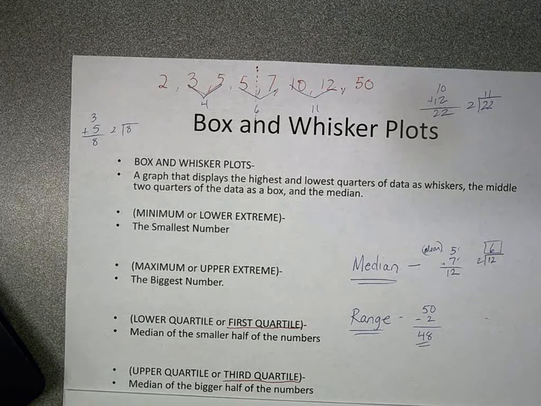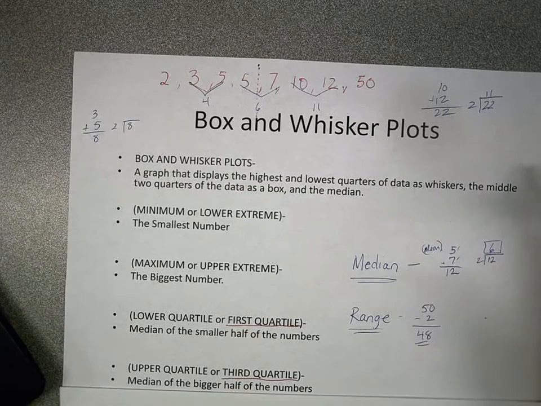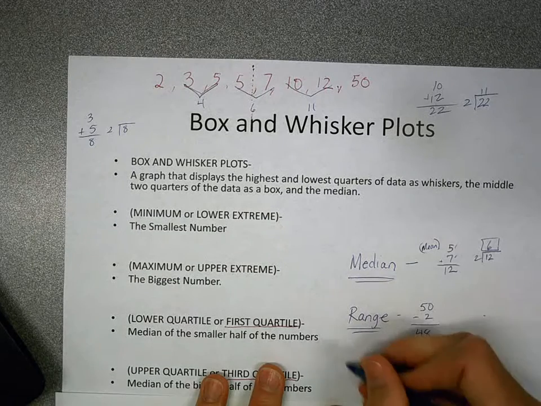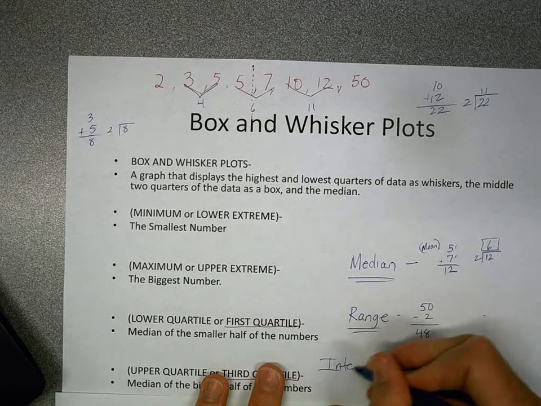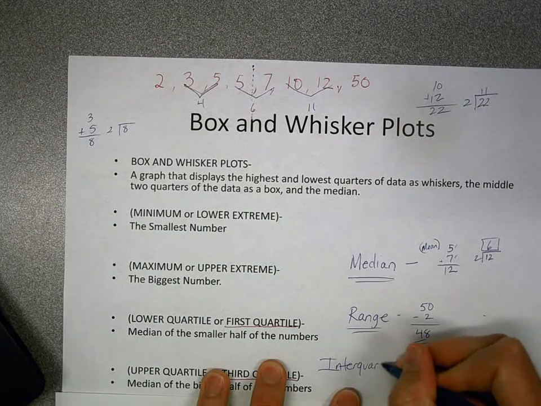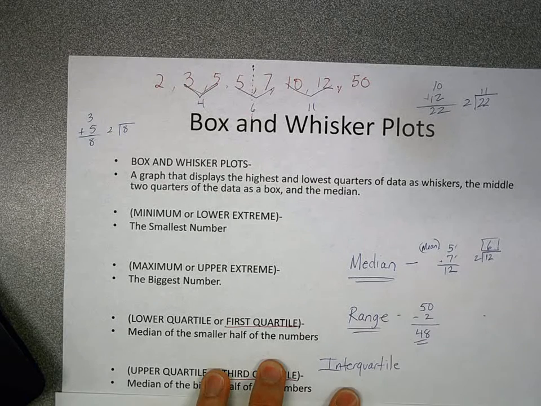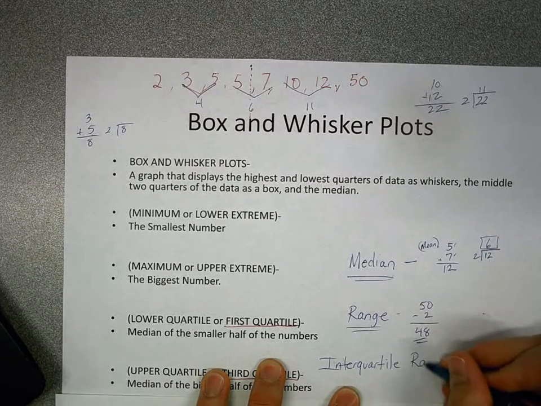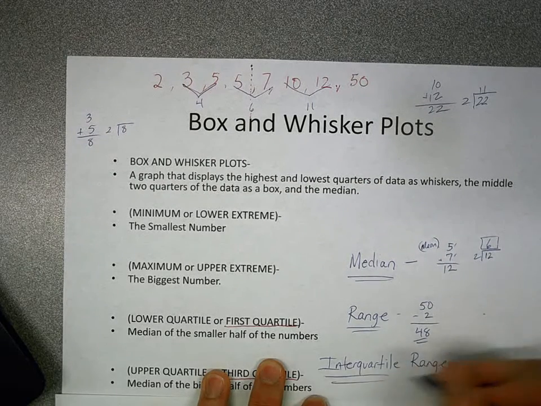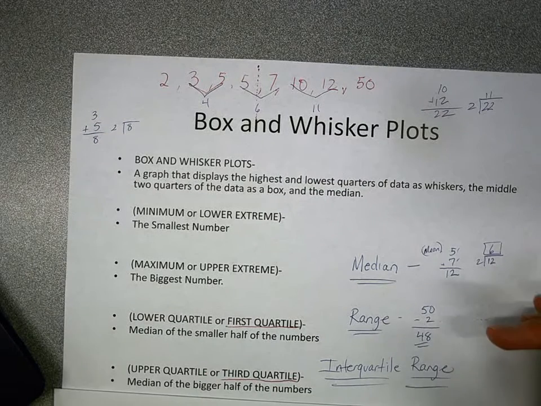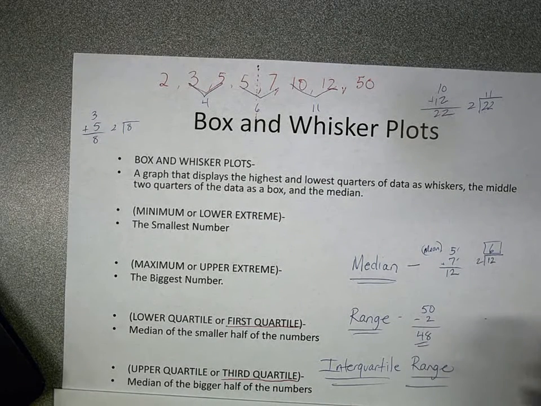That's the difference between them. Okay? Now, the very last thing, the reason why I want to talk about range is because I want to introduce something that is more of a middle school 7th grade piece of information, or vocab. And it's something called the interquartile range. And here's what the interquartile range is.